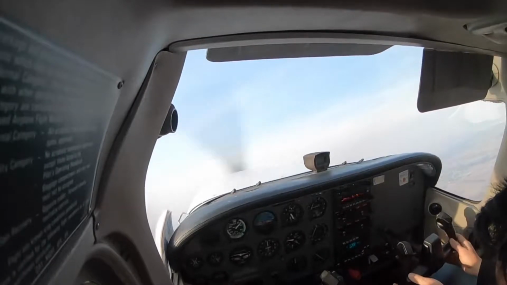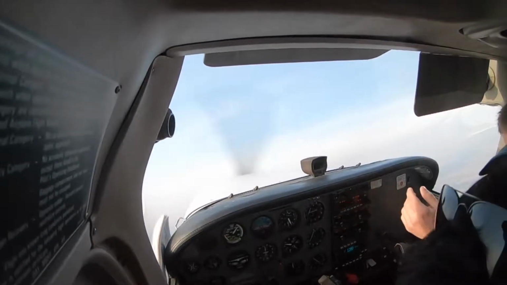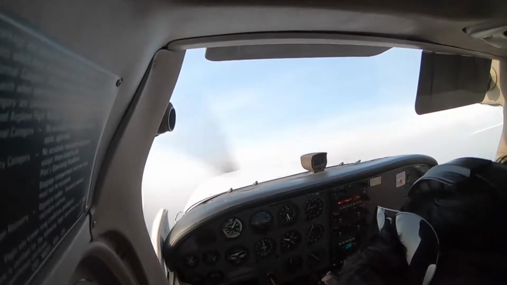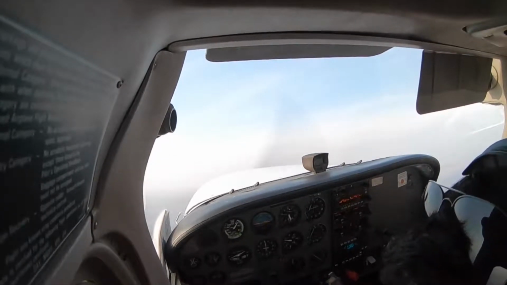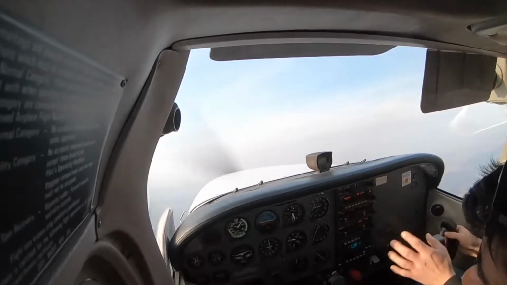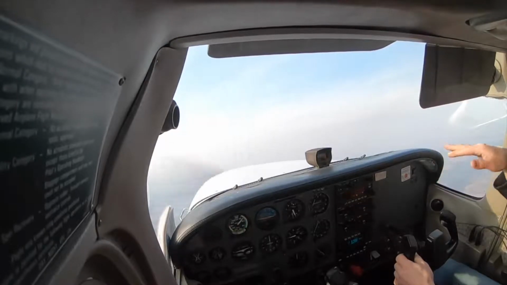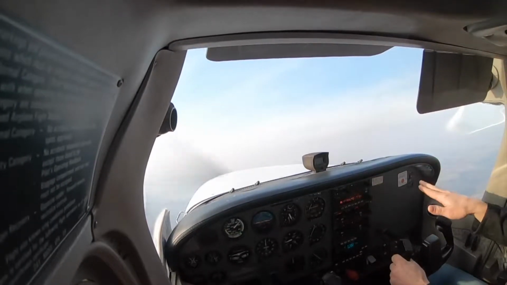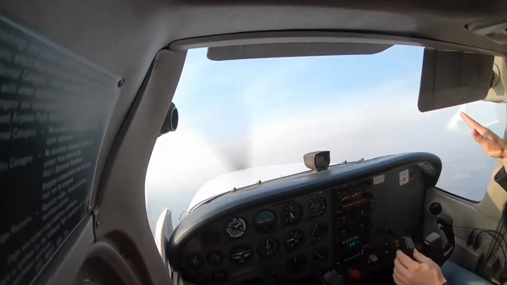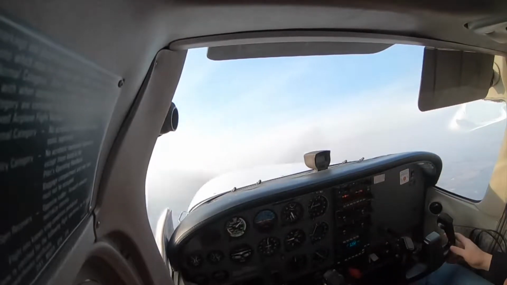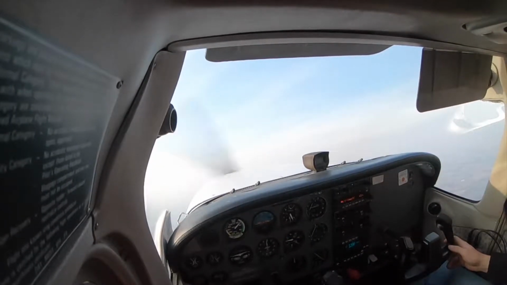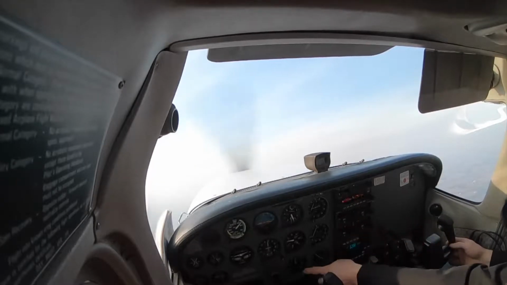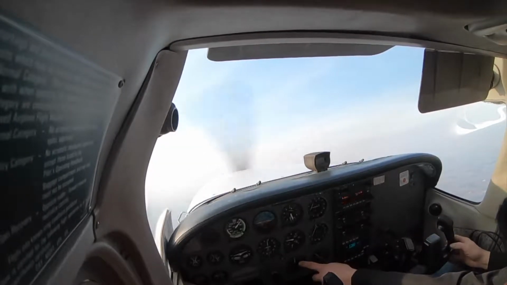Notice how much higher the nose is. See this? Look out. Yeah. That's the difference between slow flight with flaps and without flaps. Much higher. Yeah, because we don't have the drag from the flaps to slow us down, so we have to bring the nose up even more to get that extra drag to slow you down. That makes sense. And it doesn't take as much power either, does it?